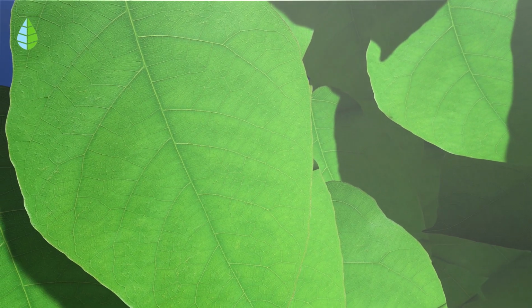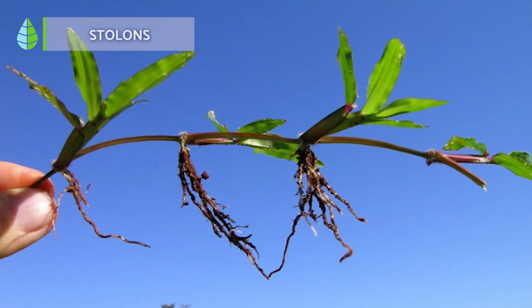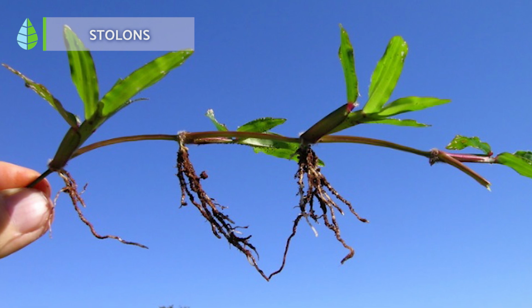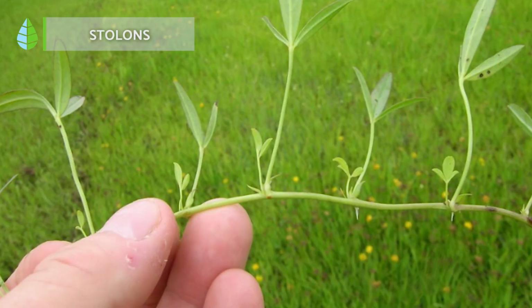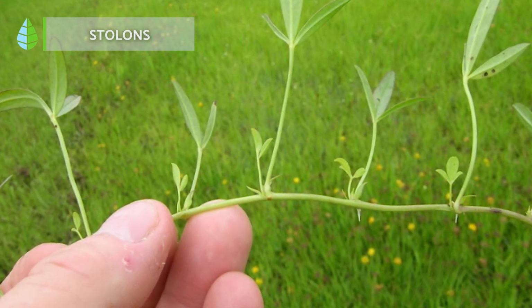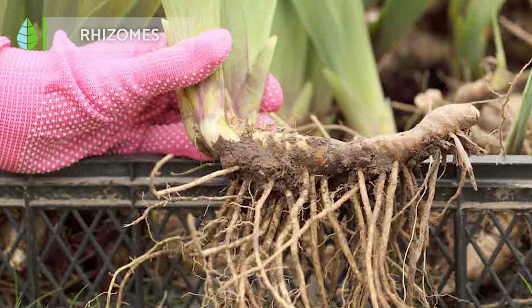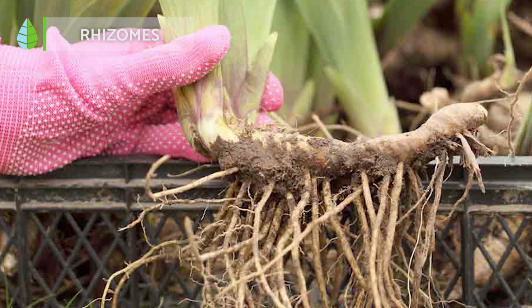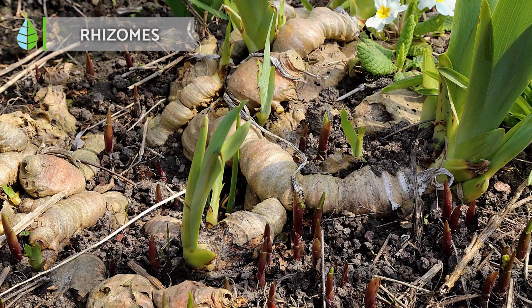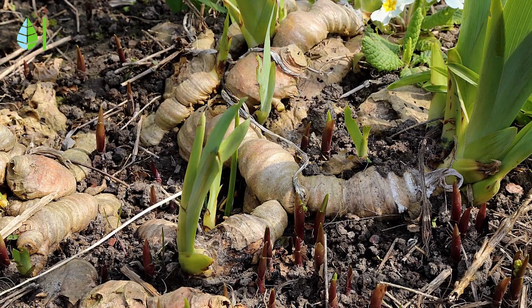Now, let's look at the different types of asexual reproduction in plants. Stolons. Stolons are thin, elongated stems that grow along the surface of the soil. They develop roots at intervals, eventually producing new individual plants. Rhizomes. Rhizomes are stems with indefinite growth that grow horizontally below or above the ground. They develop adventitious roots from which new plants sprout.